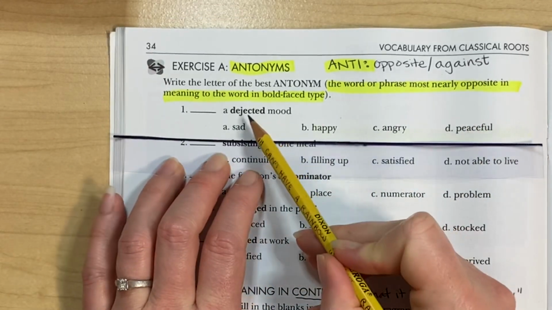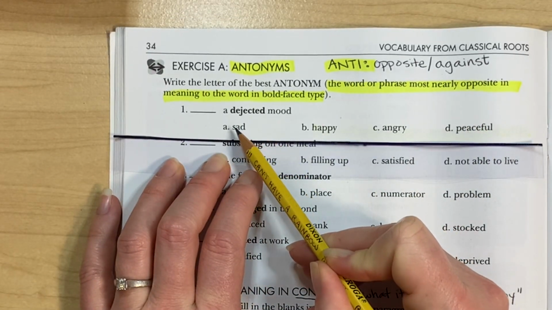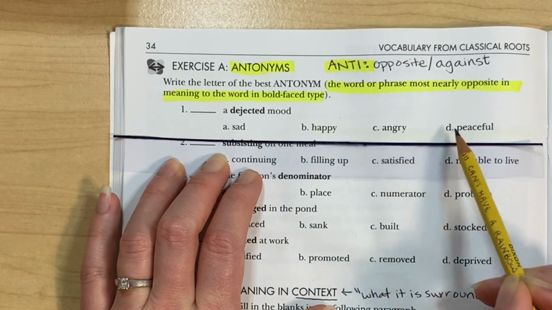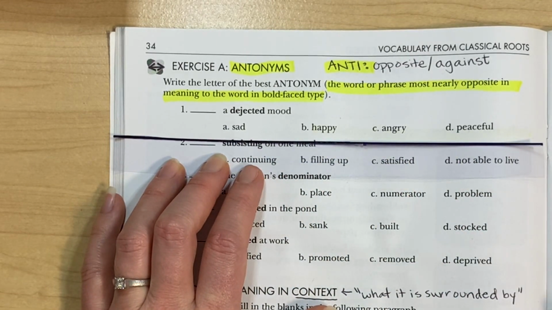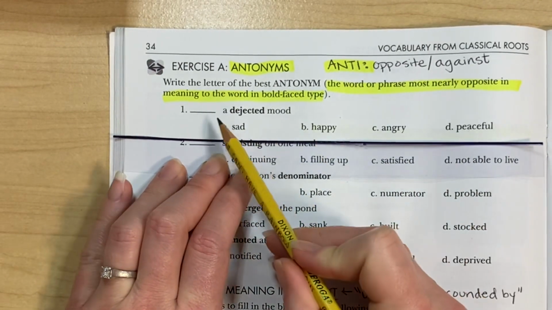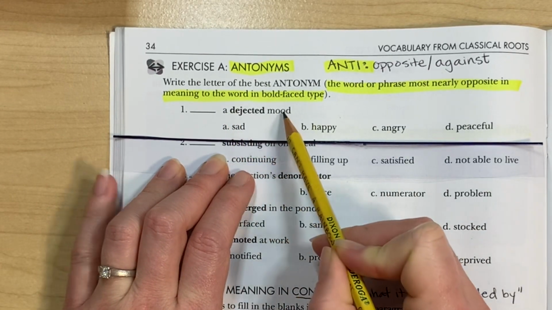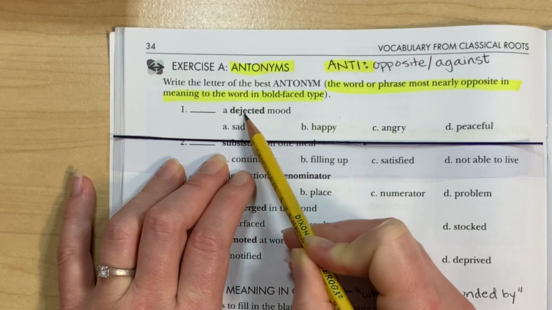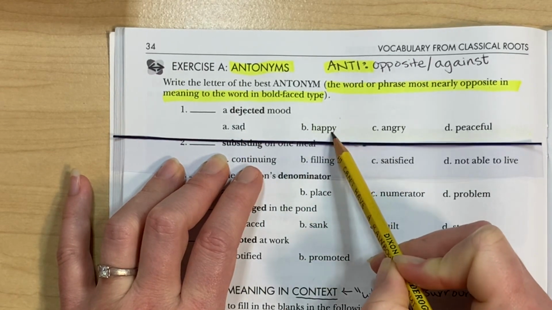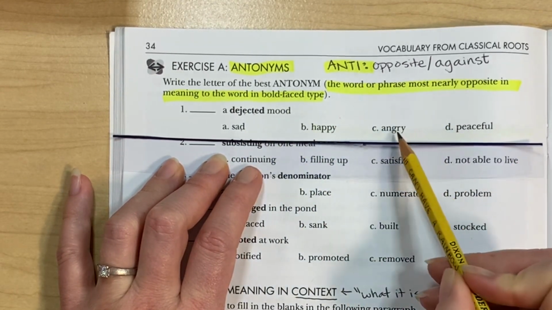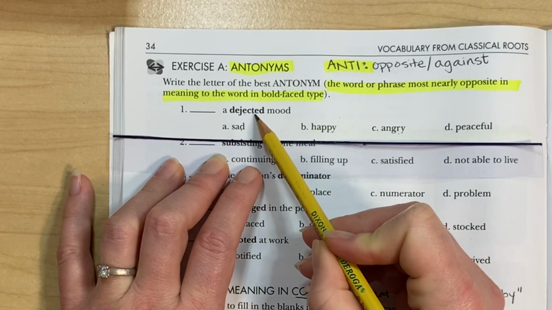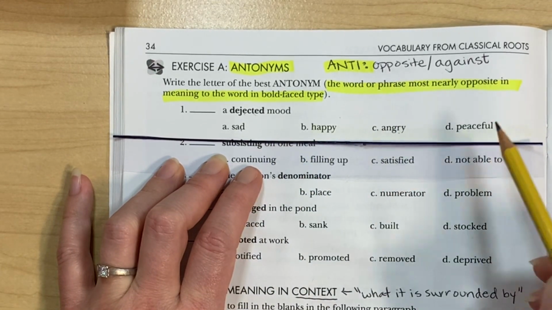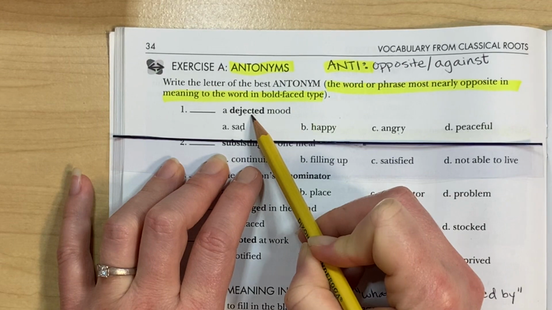Remember, when you read your options, before you pick one, read through all 4 to make sure you have the correct choice. Is a dejected mood A, sad? Is sad the opposite of dejected? Is happy the opposite of dejected? Is angry the opposite of dejected? Or is peaceful the opposite of dejected?